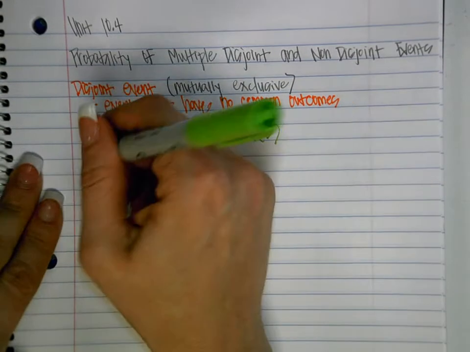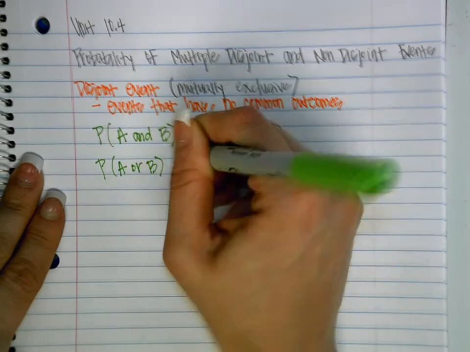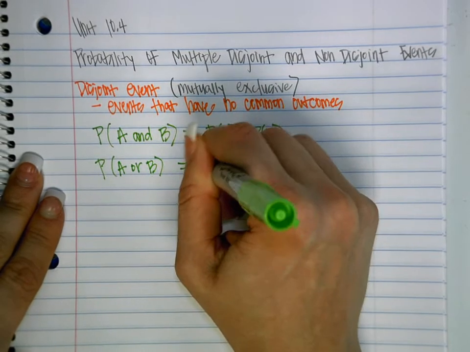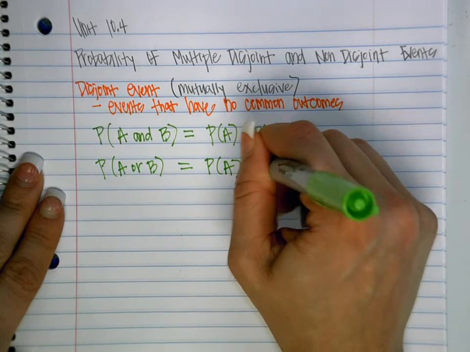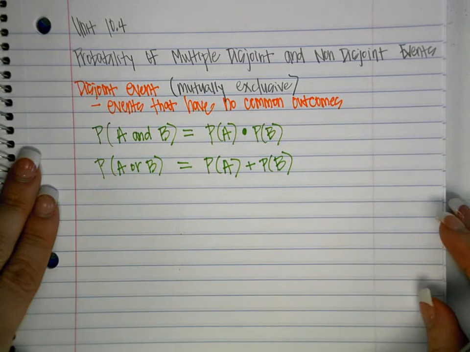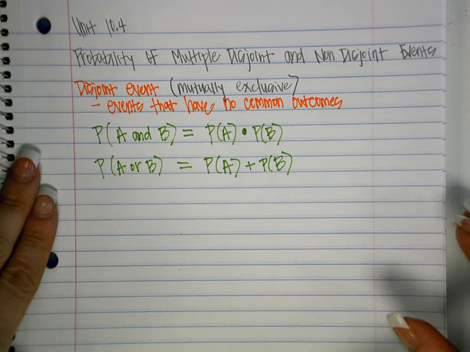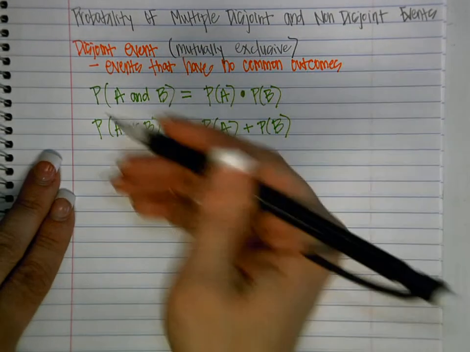The other formula you need to know is the probability of A or B. Whenever you see the word or, it is addition. So the probability of A plus the probability of B. So and means multiply, and or means to add. A couple of examples for this.